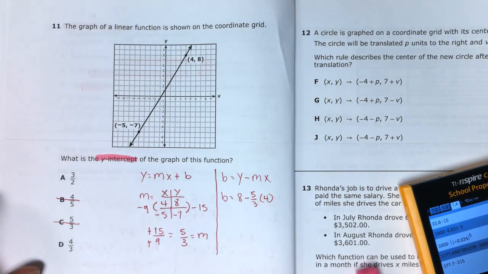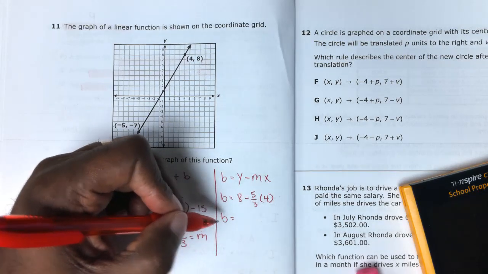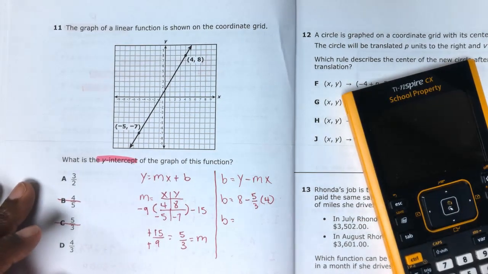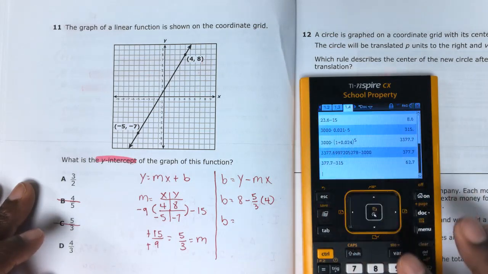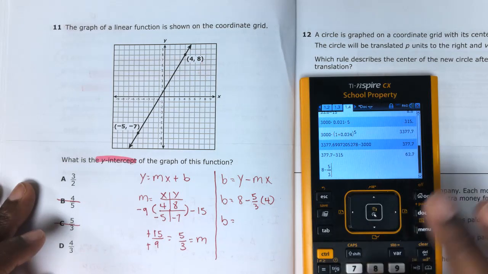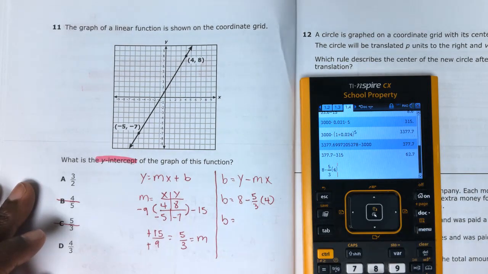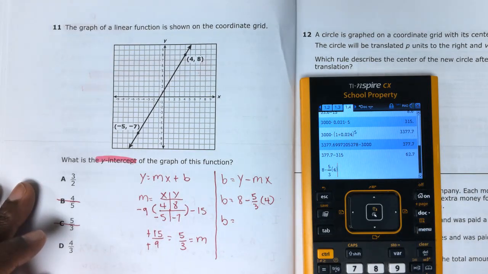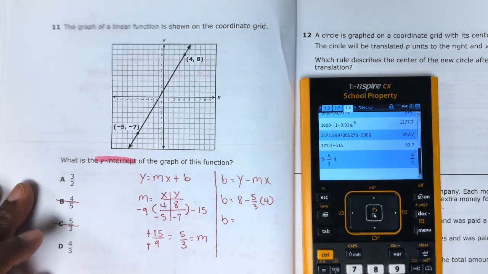Okay, so if you put that in your calculator, because you're going to be using a calculator, I could work this out by pencil or by pen, but what I want you to see is how this works out. So we have 8 minus 5/3, and we're going to do parentheses times 4, because that's exactly how I wrote it on here. We're going to push enter. Nope, I don't want a decimal, I want a fraction. And my answer is 4/3.